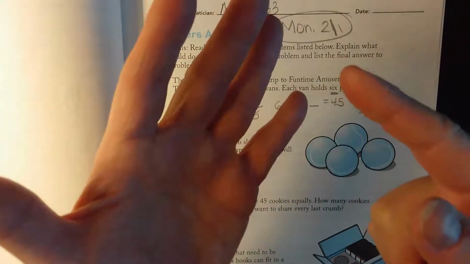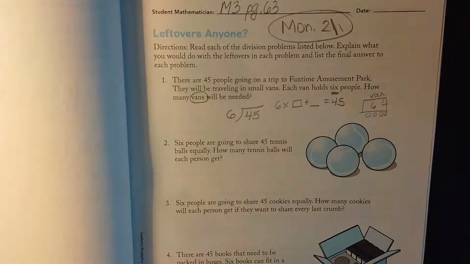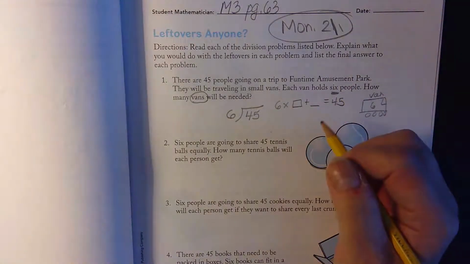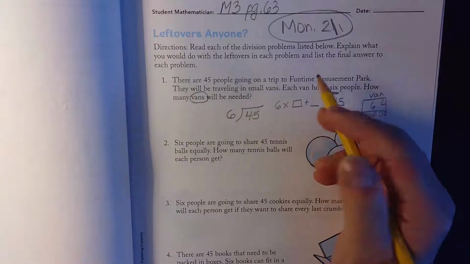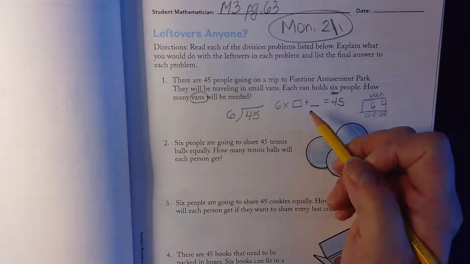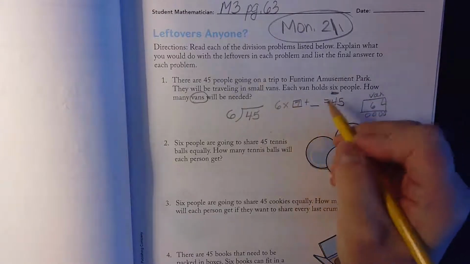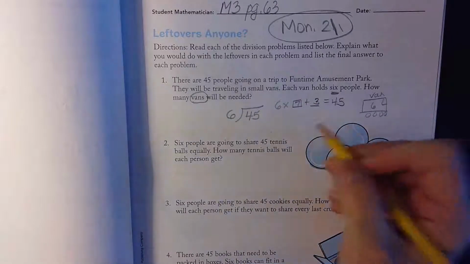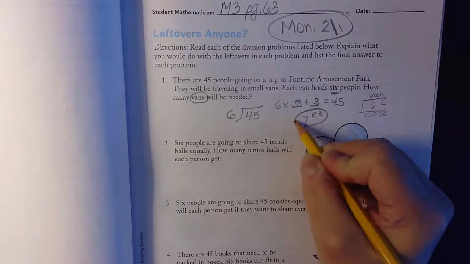And then another 7 would make 48, right? Actually it would be 49, but we can't do another 7 because that takes us past the 45. So it's going to be 6 times 7 plus 3. So we know that our answer is going to be 7 R3.